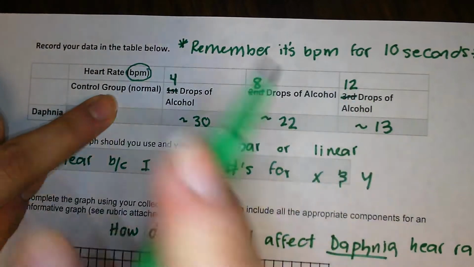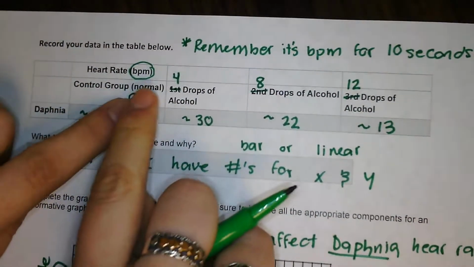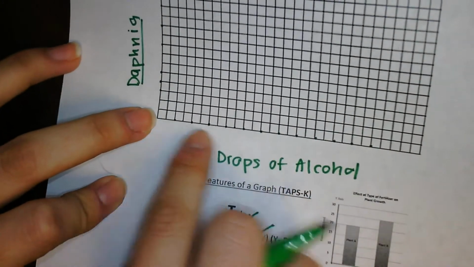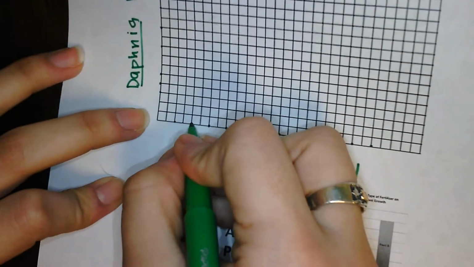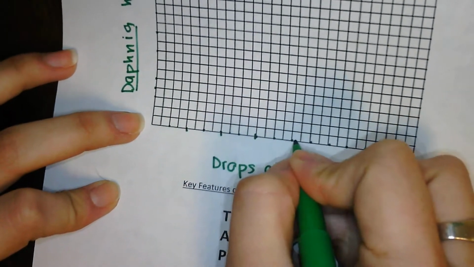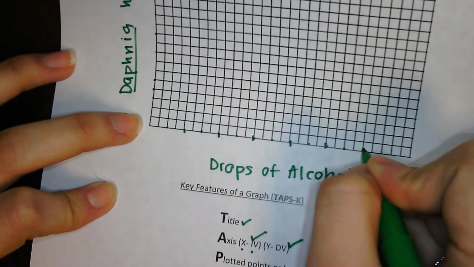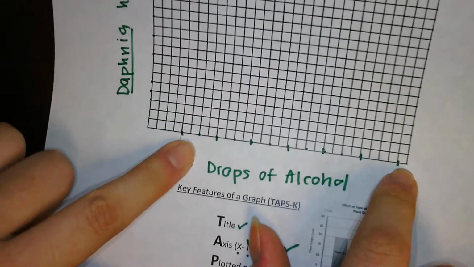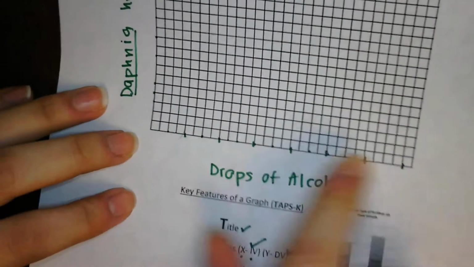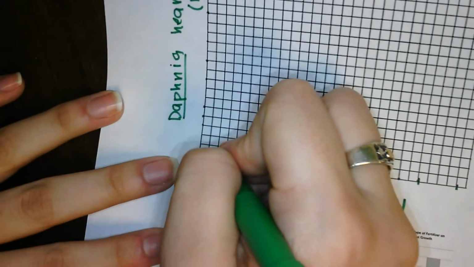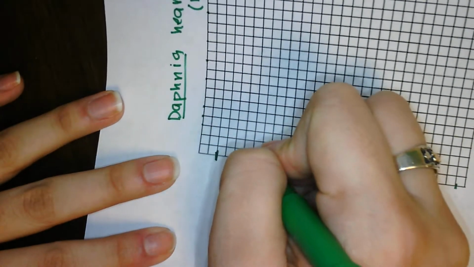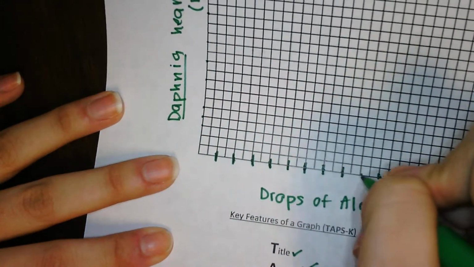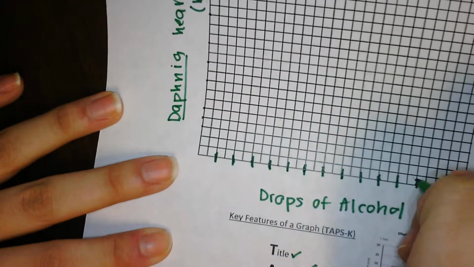So drops of alcohol, I can see that my biggest number is 12 and my smallest is actually 0 because my control group did not receive any alcohol. So 0 to 12. Let's say that I'm going to make every 4 spaces 1 drop. So let's see. 1, 2, 3, 4, 5, 6, and 7. I only have space to do 7 drops if each 4 spaces was 1. So I need to make that smaller. So let's try 2. 1, 2, 3, 4, 5, 6, 7, 8, 9, 10, 11, and 12.